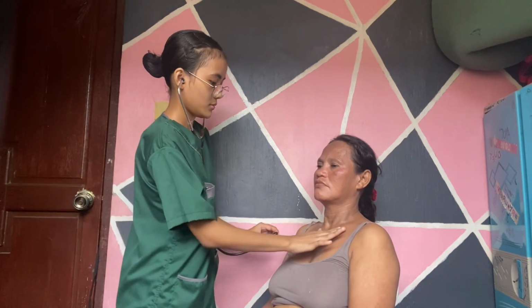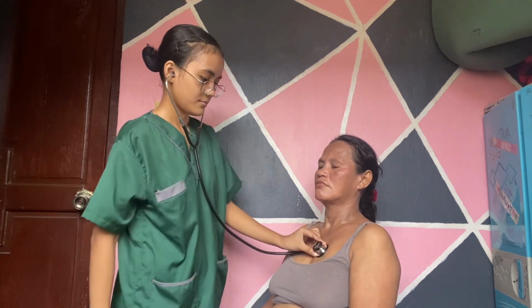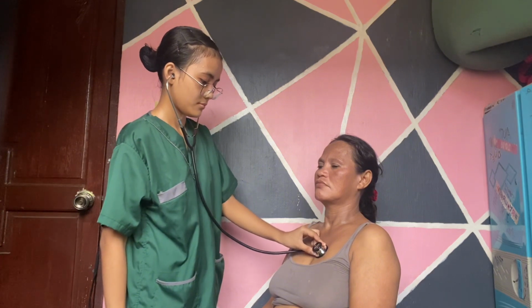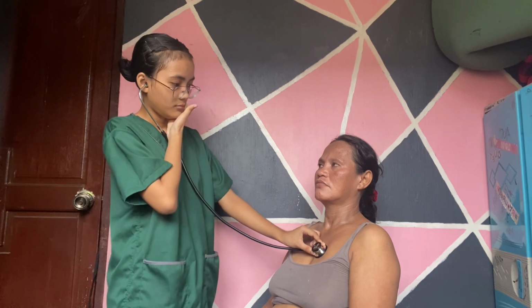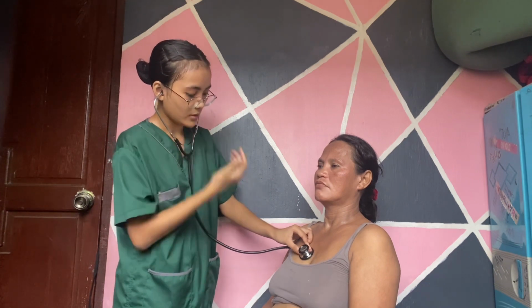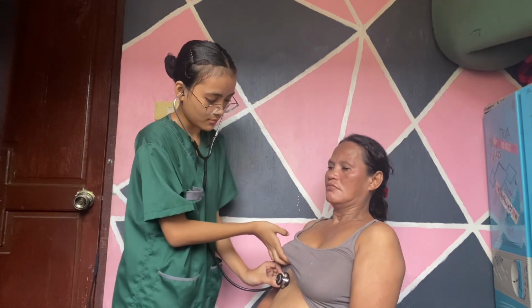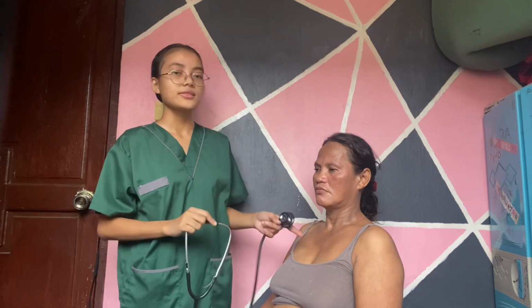So at the base, and the apex. So the S1 is heard loudest at the apex, while the S2 is heard loudest at the base of the heart.